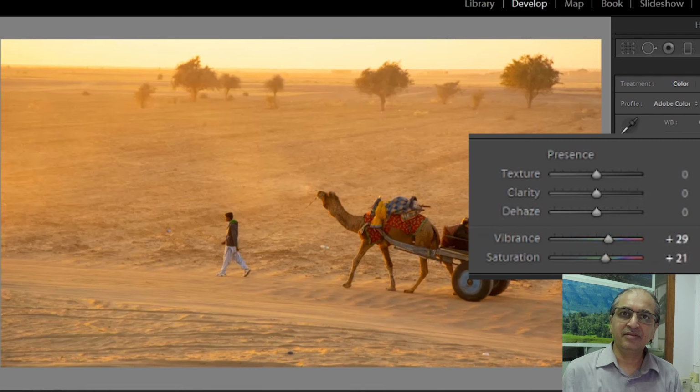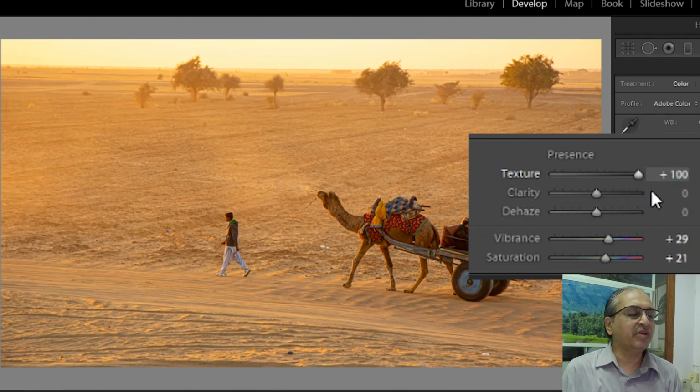On the other hand, the texture filter adds texture, the minute details required for your tabletop pictures, or maybe your jewelry photographs, or maybe your landscape pictures.